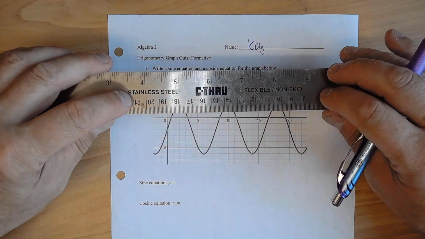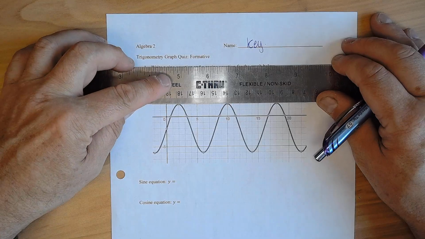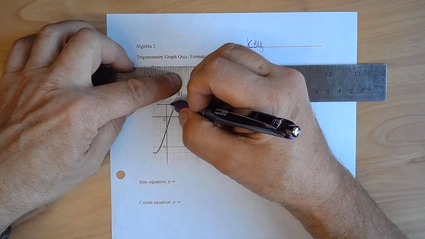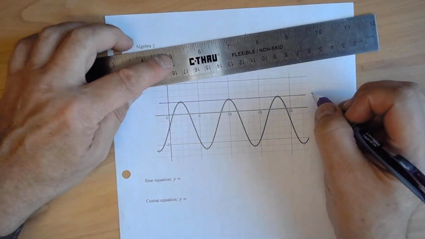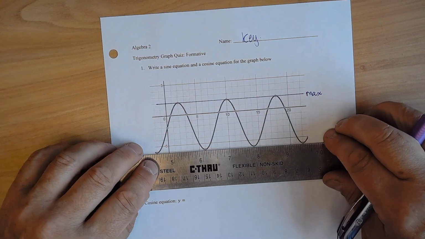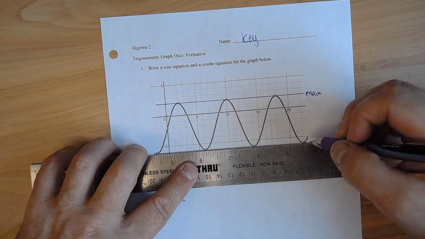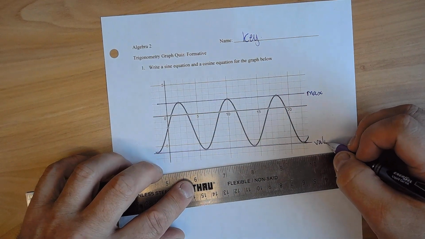All right, so first thing I'm going to do with this graph, the first problem is writing an equation for a graph, is I am going to draw the maximum line value of this trig function, and I'm going to draw the minimum line value of this trig function.